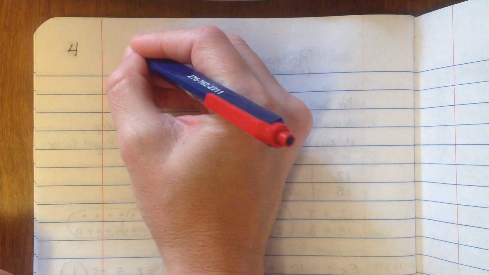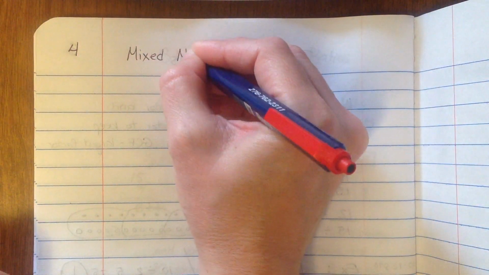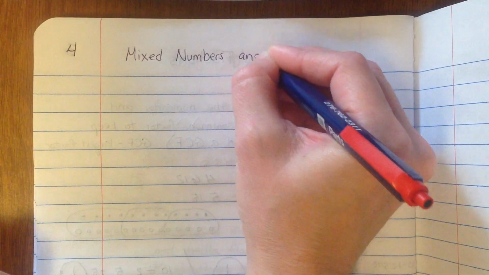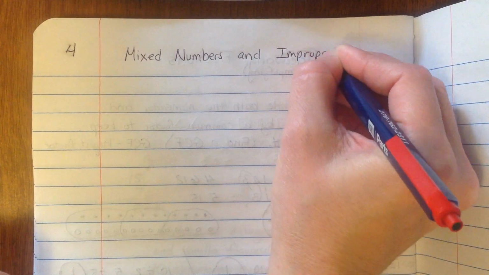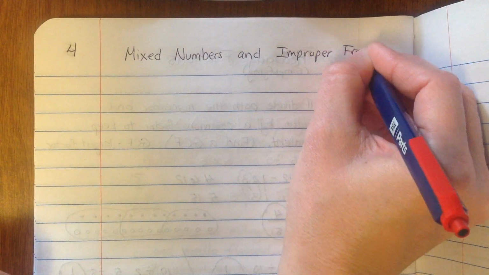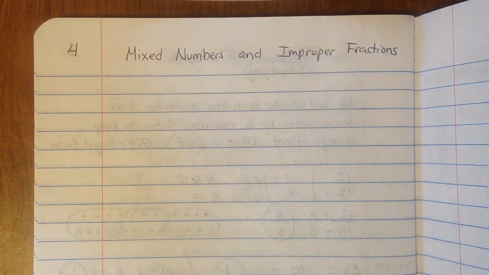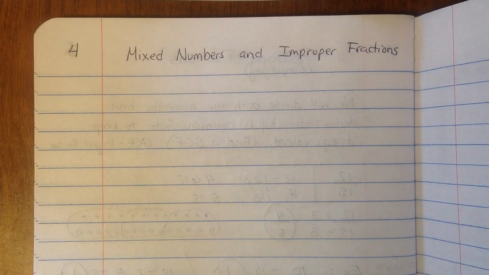Page 4. The title of this page is going to be Mixed Numbers and Improper Fractions. Mixed numbers and improper fractions. So a short story to begin with.